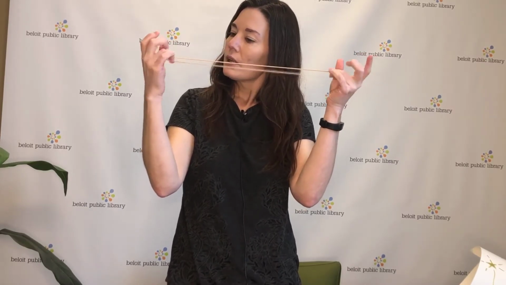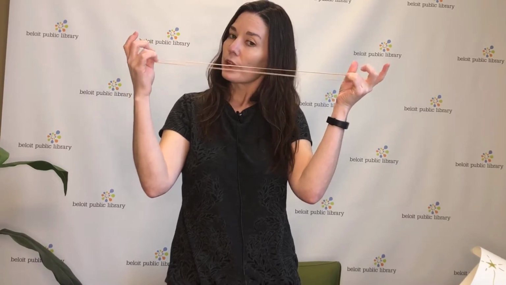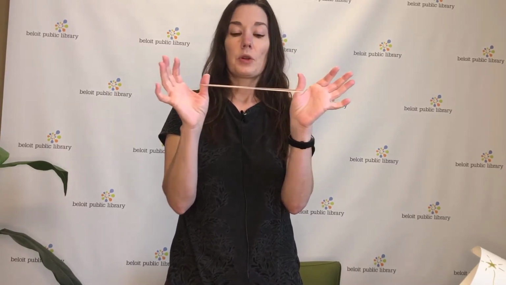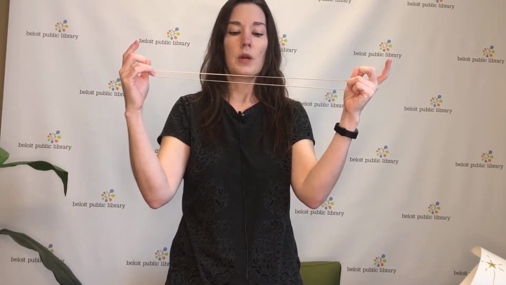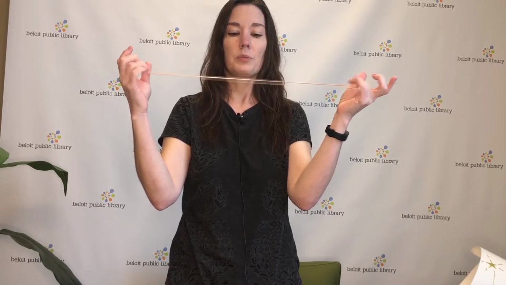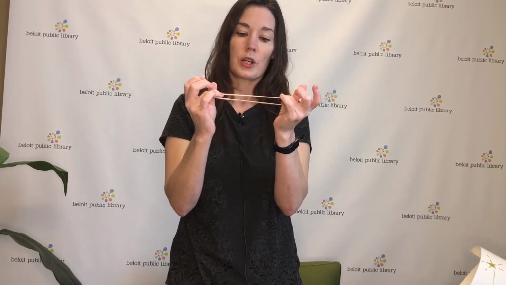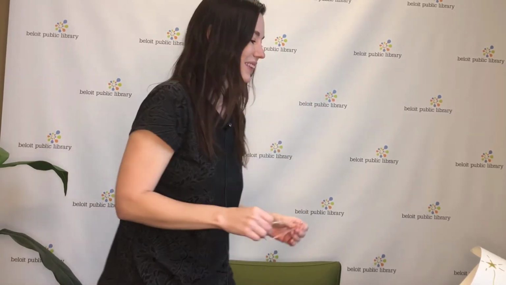Listen and see what happens when you tighten the rubber band. You're going to hear a higher note. When you loosen the rubber band, you're going to hear a lower note. You can also look at it and see that when it's tighter, it's going to vibrate more quickly, and when it's looser, it's going to vibrate slower. So you can experiment with that at home and see what I'm talking about.